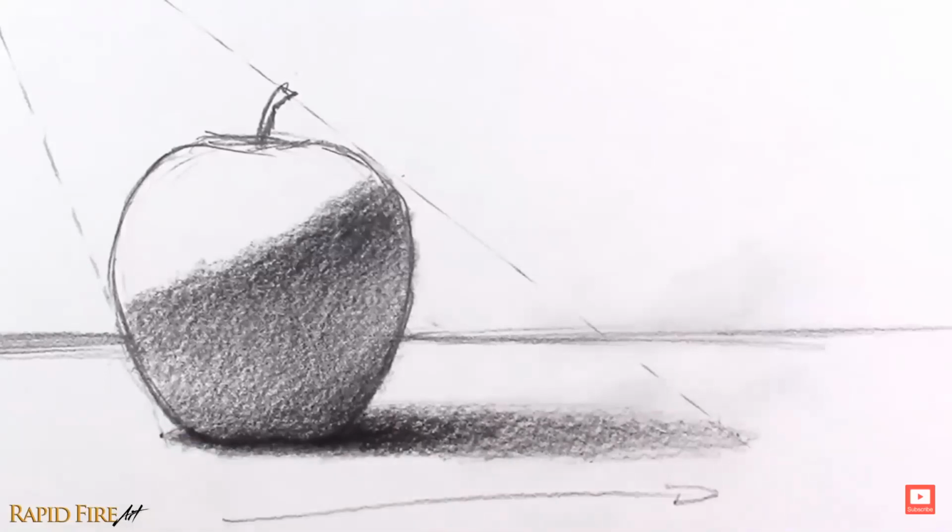How bright do you want the right side of the apple to be? It's totally up to you. Think about that.